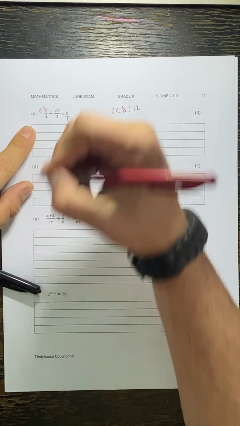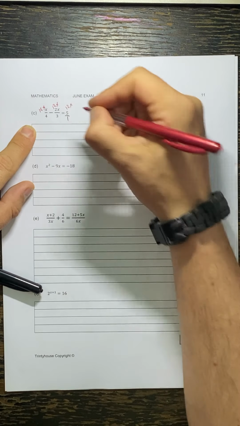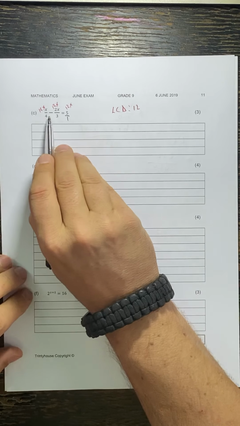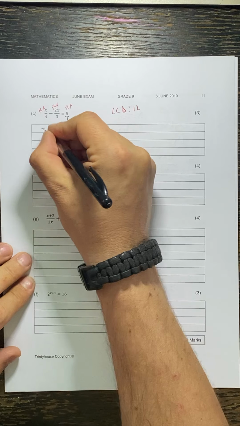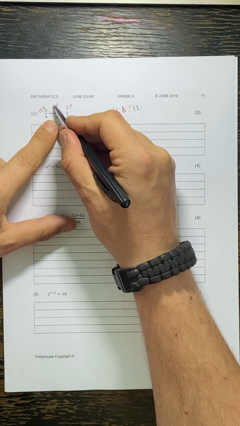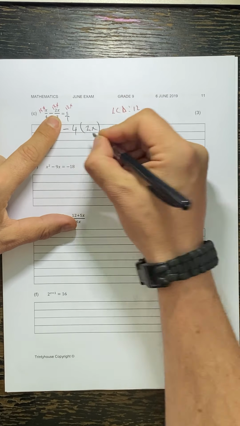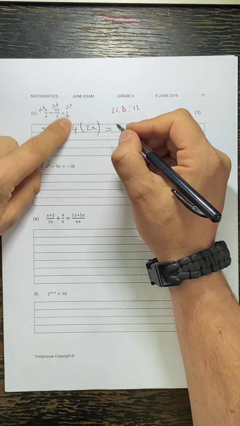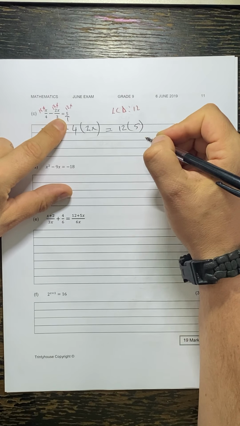So 12 multiplied by that term, 12 multiplied by that term, and then 12 multiplied by that term. So 4 goes into 12 3 times, so we're left with 3 times x minus 3 goes into 12 4 times, and we're left with that times 2x equals. The 1 doesn't cancel with the 12, so we're just left with 12 times the top, which is 5.